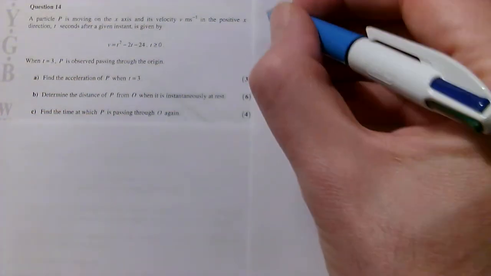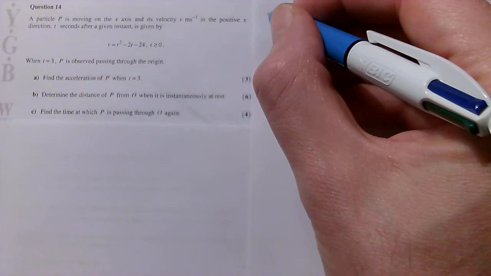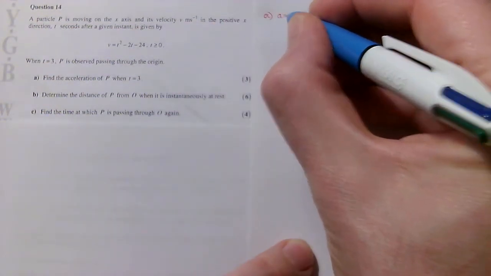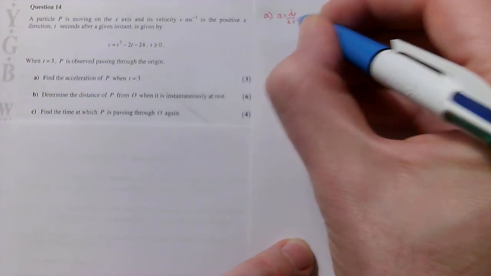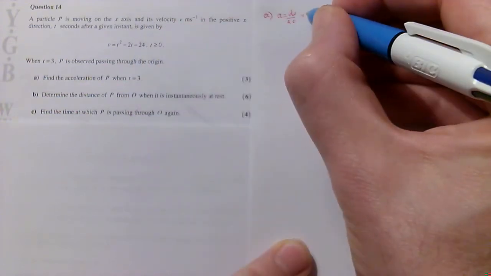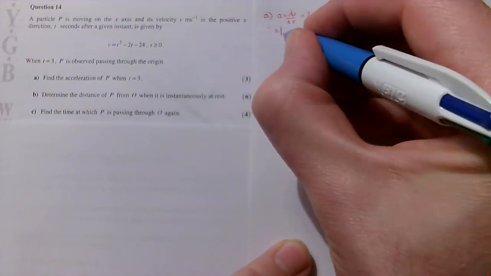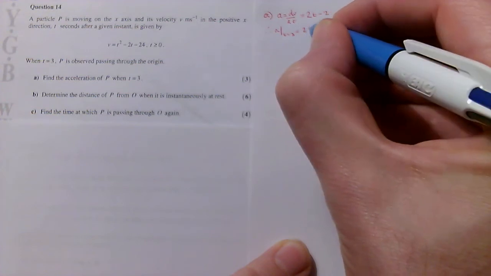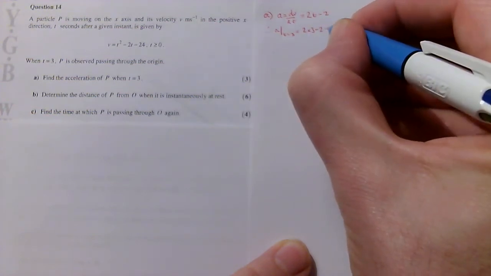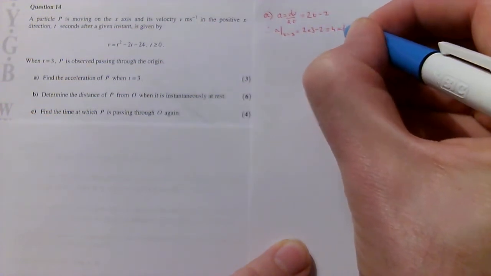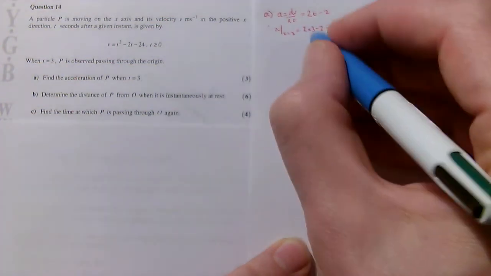Okay, this is a lovely question, again testing some of your core knowledge more than it tests your applied knowledge. So for part A, it asks us to find the acceleration when t equals 3. To find the acceleration, we differentiate velocity, so a equals dv/dt. Differentiating this gives you 2t minus 2, therefore a, given that t equals 3, equals 2 times 3 minus 2, equals 4 meters per second squared. Perfect, so we shouldn't have had a problem with that one.